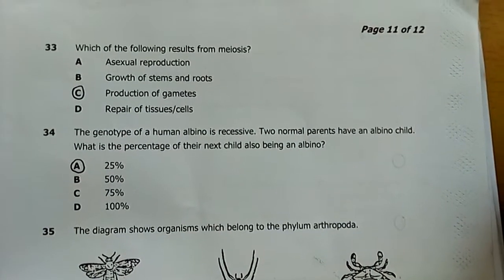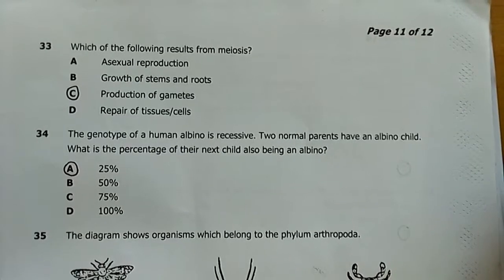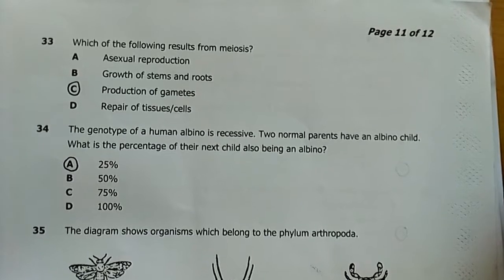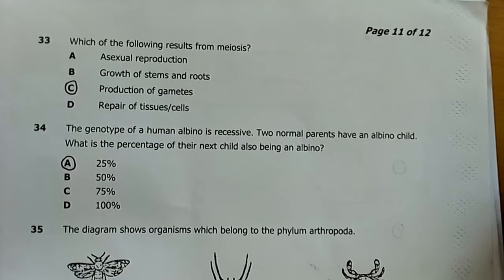33. Which of the following results from meiosis? Production of gametes. Asexual reproduction, growth of stems and roots, repair of tissue, that is mitosis. My answer there is C.